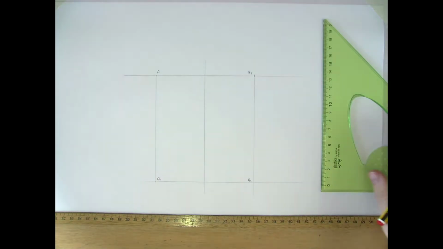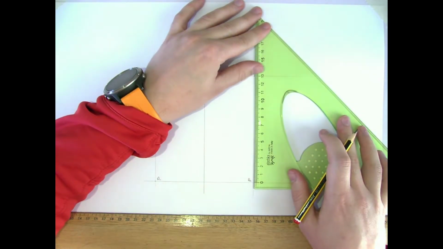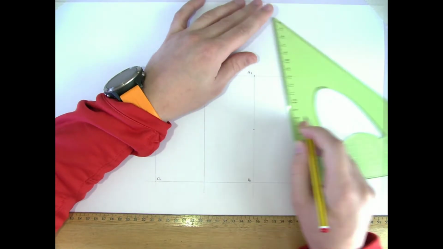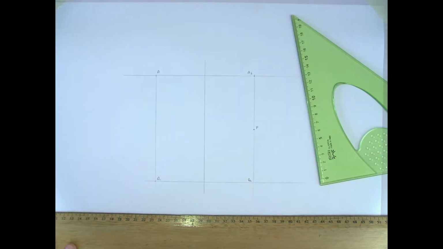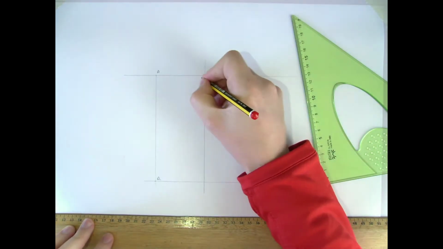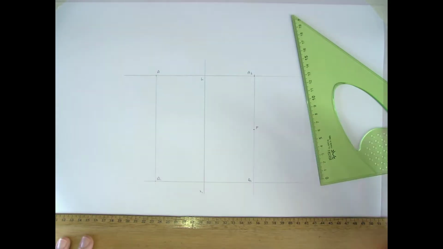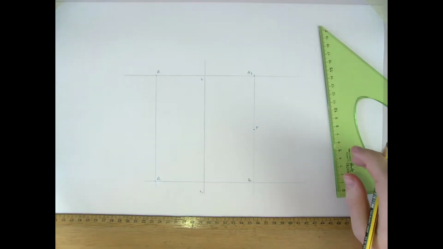The final point that we need to locate is point P, which is located halfway. This is 130, so 65 between the two. That's point P, which will be our center of symmetry. So L and L1. That's after locating all of the points that we need.